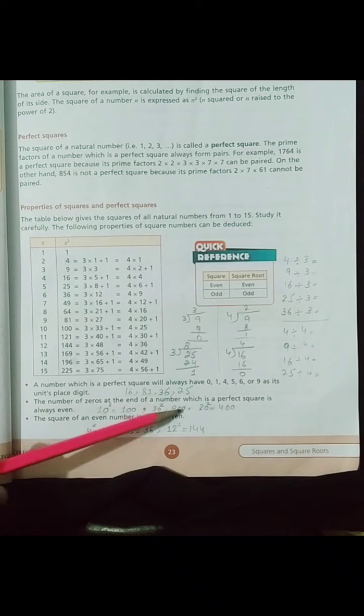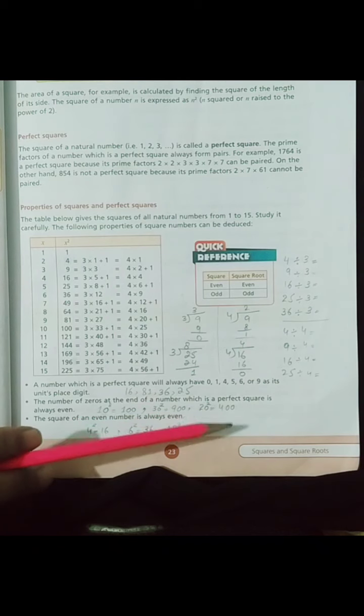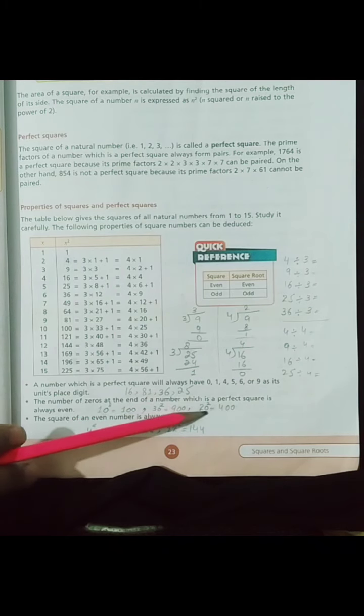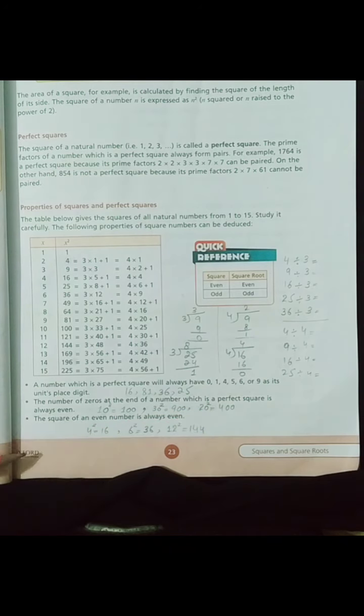Similarly, 30 square is 900, 20 square is 400. At the end you can see that both values have 0. The next property, the square of an even number is always even. 4 square is 16 and both are even numbers. Similarly, 6 square is 36, 12 square is 144, both are even numbers.